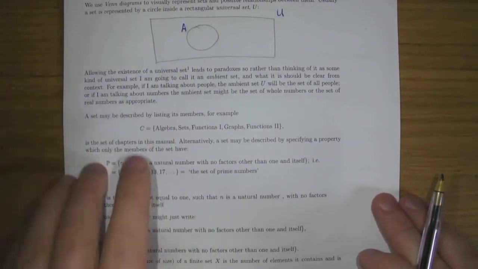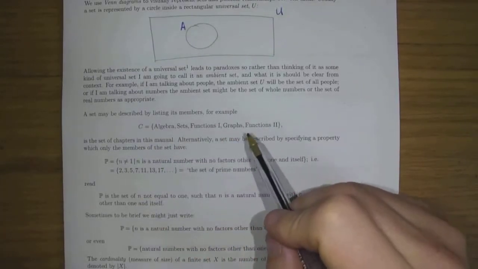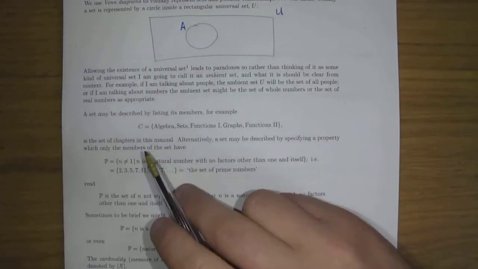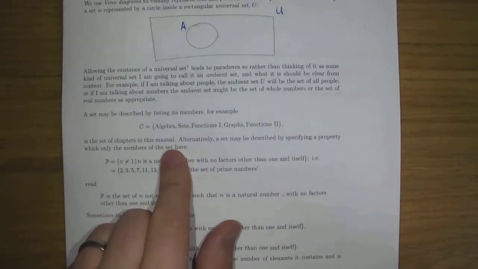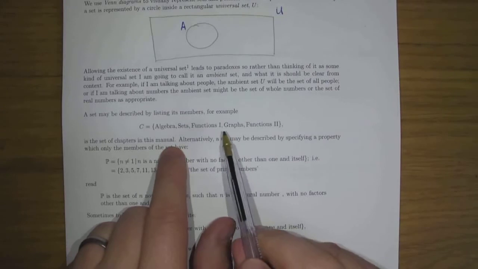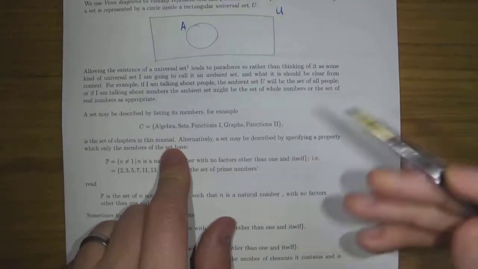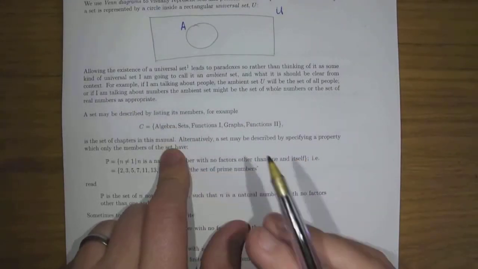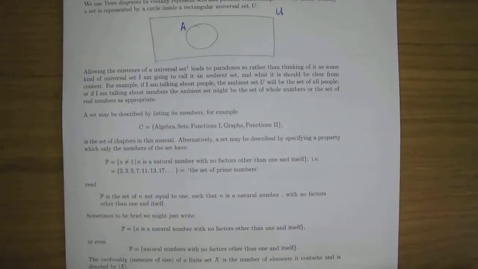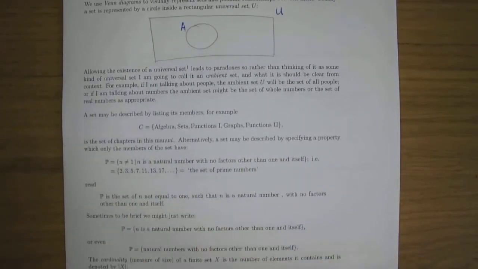So a set may be described by listing its members. So for example, algebra, sets, functions 1, graphs, functions 2 is the set of chapters in this manual. There's probably two things that are worth commenting on. As you said before, you don't have duplication. You don't have functions and functions twice. You'd have to have functions 1 and functions 2 to make them different. And order actually in a set does not matter.